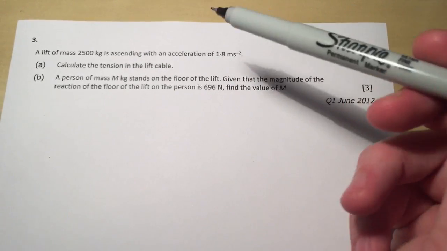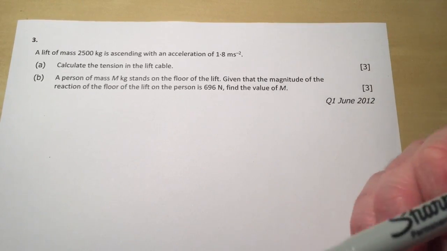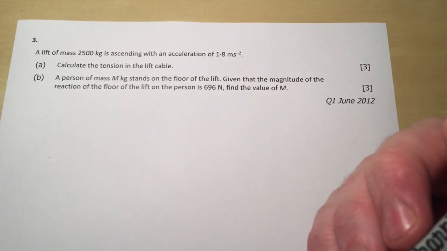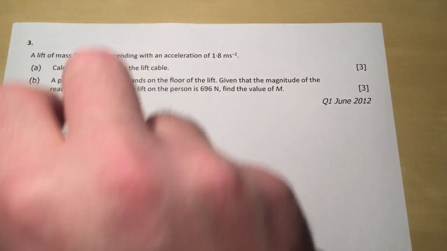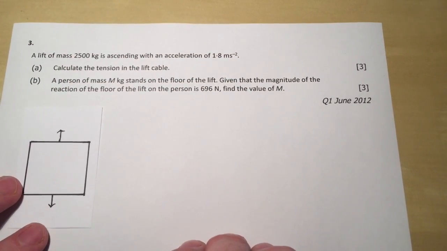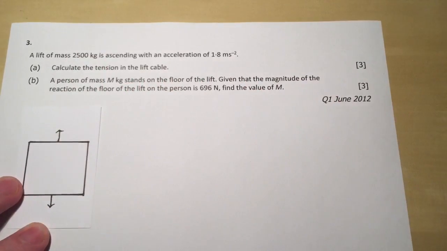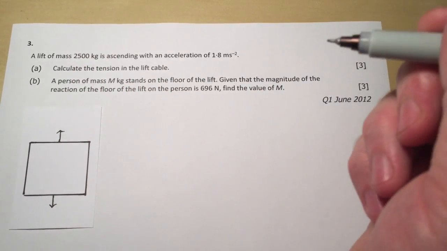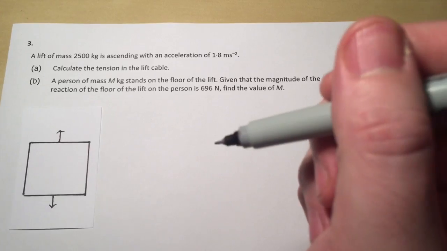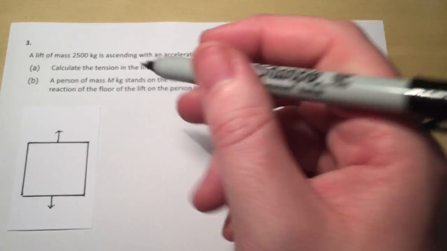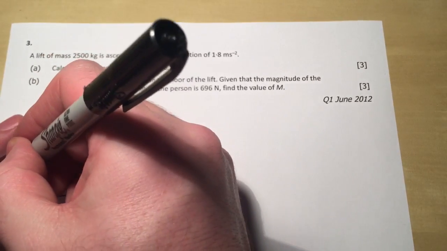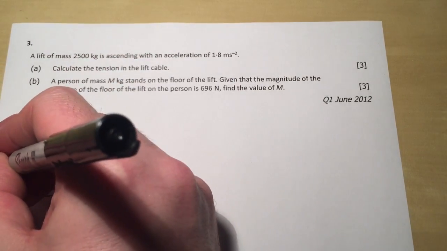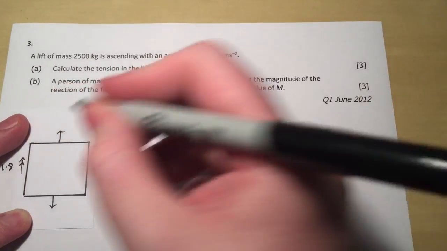Whenever you have a question like this with a lot of words, the first thing you've got to do is draw a diagram, just so you can visualize what it is. So, make it easy, drawing this already. In this diagram, we put in what we've got: the lift of mass 2,500 kilograms, and it's ascending, so it's going up, with acceleration 1.8 meters per second squared.